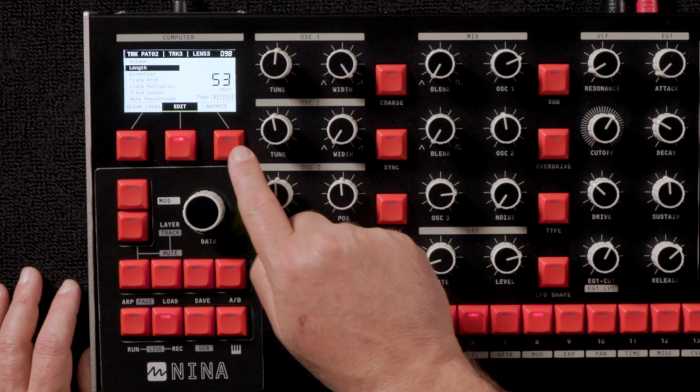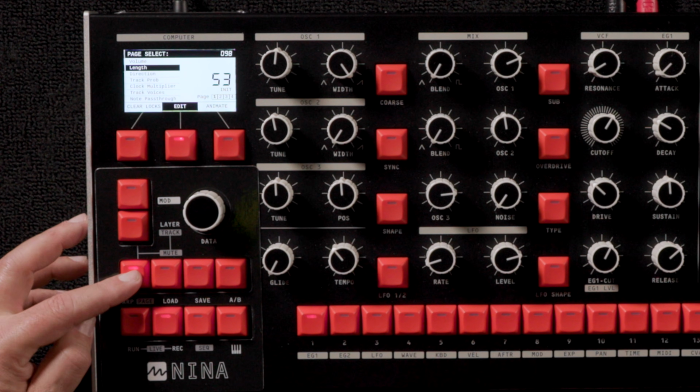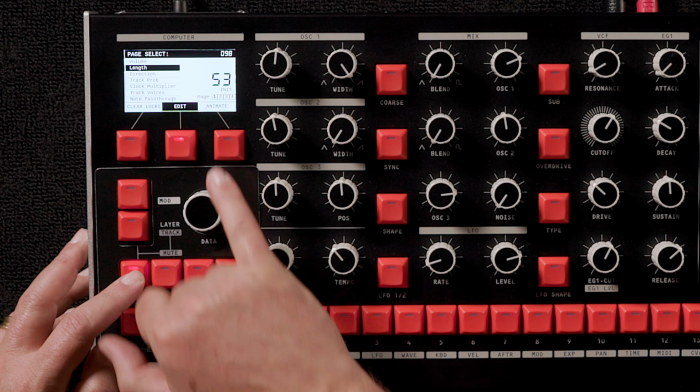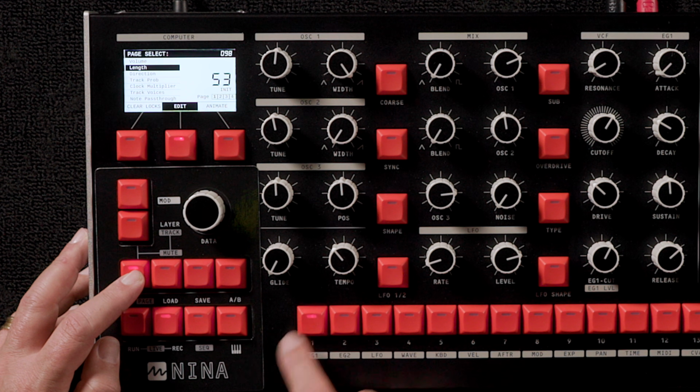To navigate those pages, we have to be in record mode, and we just press page, and then we've got the selection of pages here, and the little page number will be solid as well on screen. Your pattern length will also default to the longest track length.